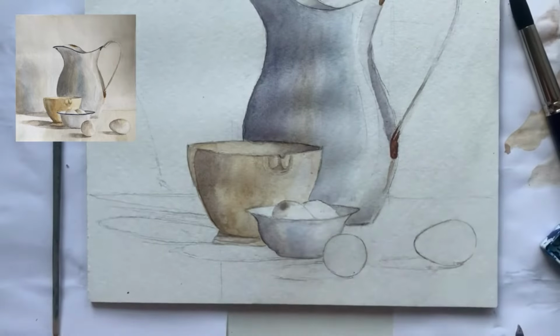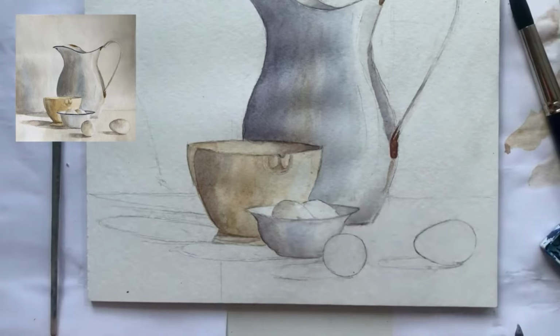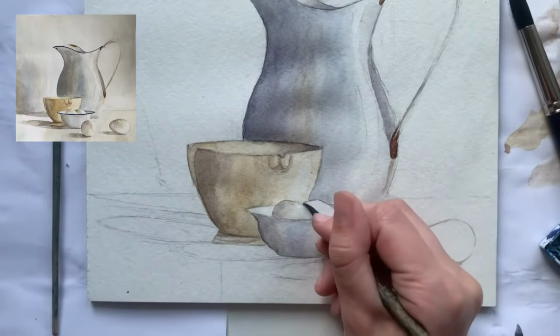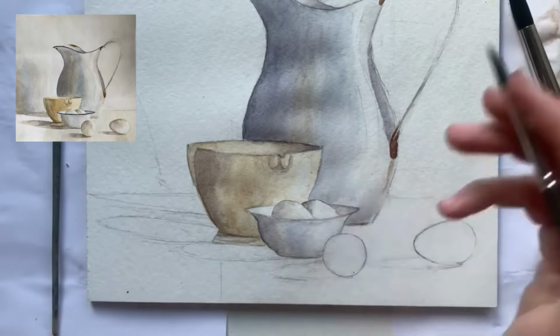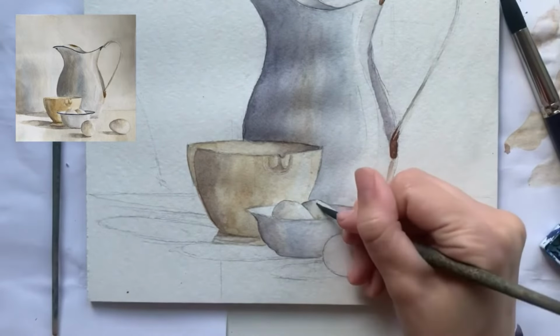Now, let's talk about the eggs. Their shadows will have warm, yellowish tones that transition into soft browns. This creates a glowing effect, making the eggs appear luminous against the white background. It's important to note that the tonal transitions between objects are subtle.